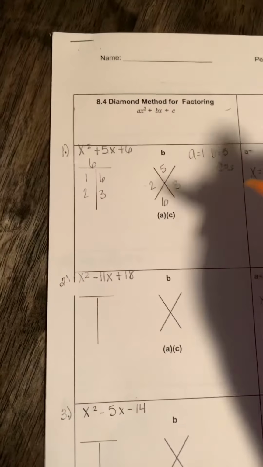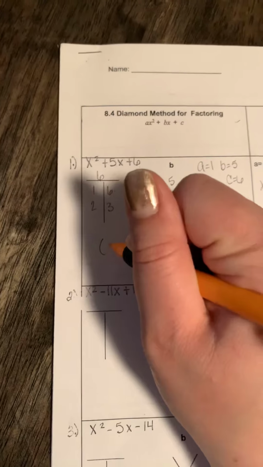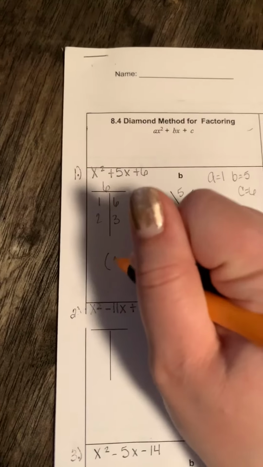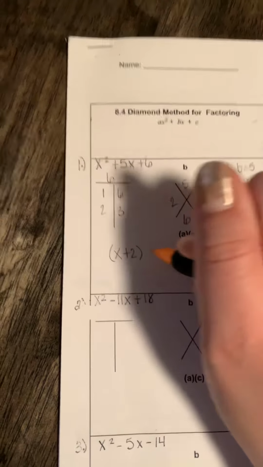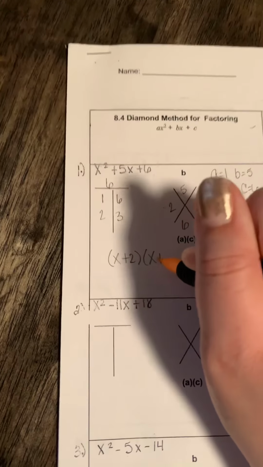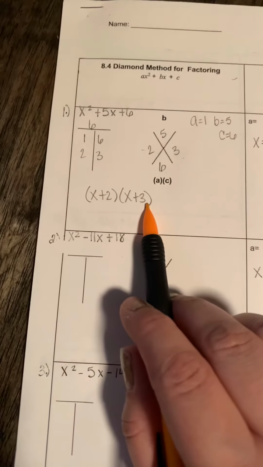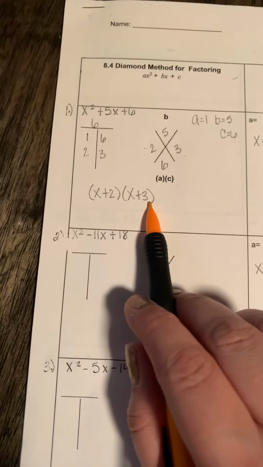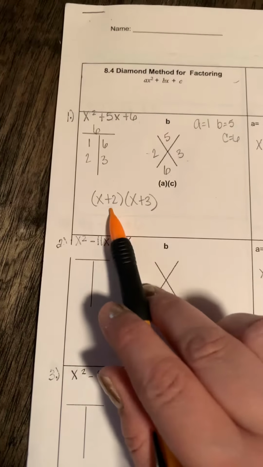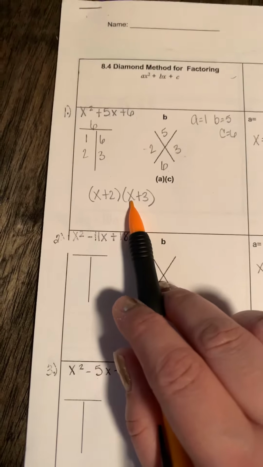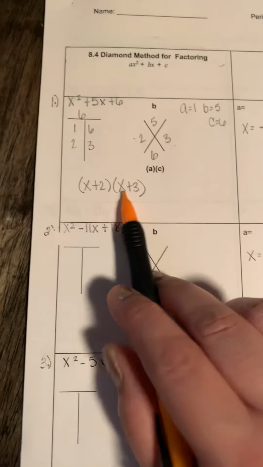So the way that we write this then is x plus 2 and x plus 3. Those are our factors. Then to find our zeros, you set each of your factors equal to 0 and solve that equation.